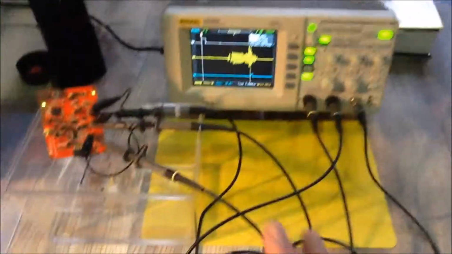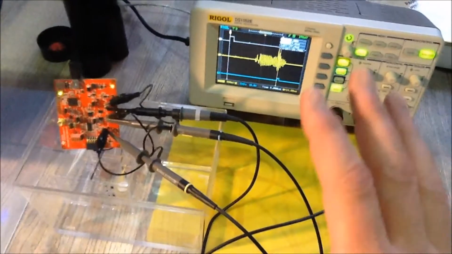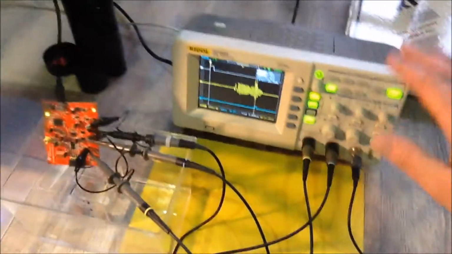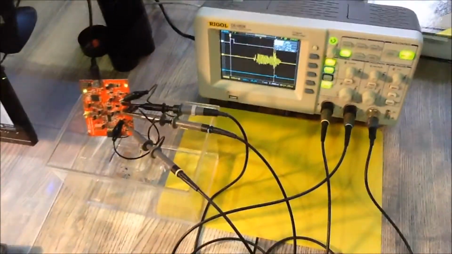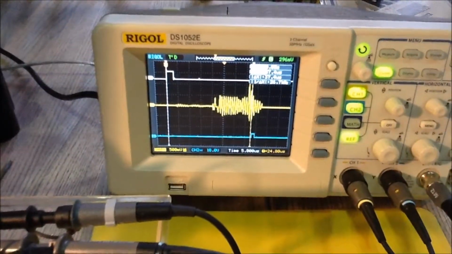I'm doing some scope measurements on this ultrasonic sensing evaluation board, and I need 3 channels to do that, and unfortunately my oscilloscope only has 2 channels. Still, I was able to resolve this, and I'll explain here how I did that.